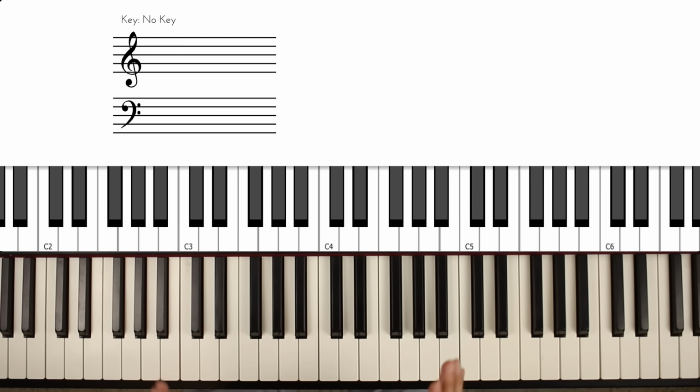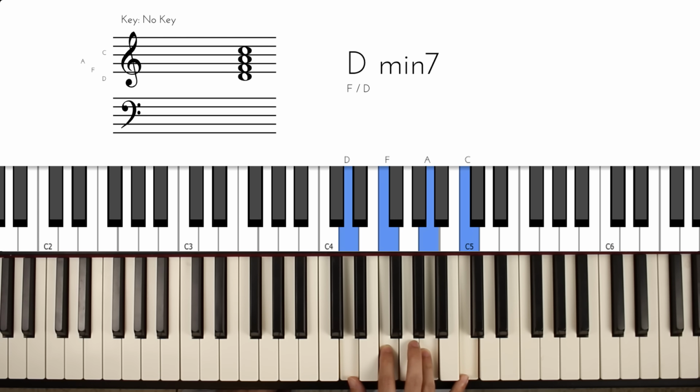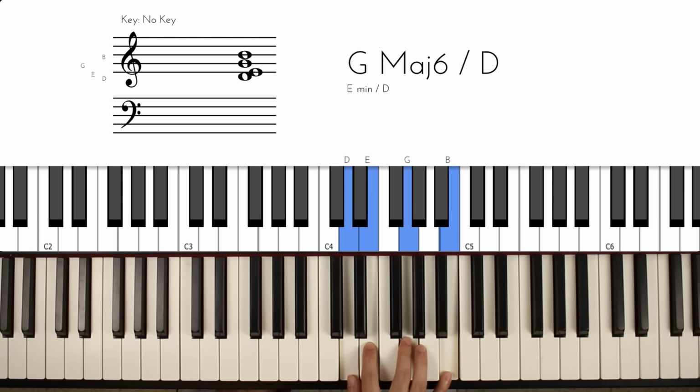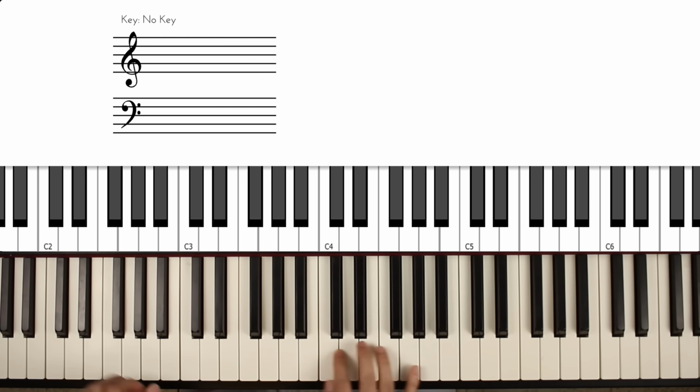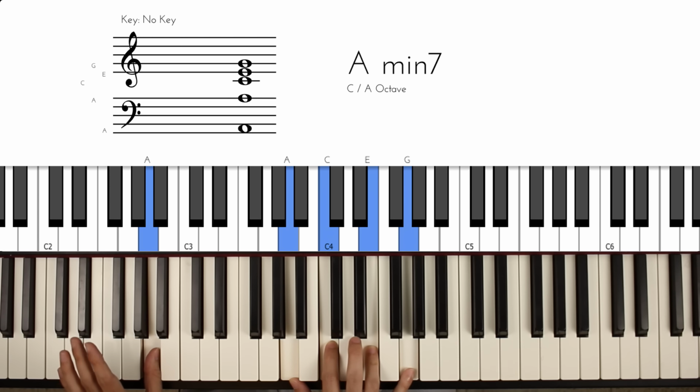Now, the real answer to this question is that it depends on the context. And I'll give you a couple of examples of how the context changes the answer. So let's say I have a D minor 7 to an E minor 7 to an A minor 7. So played one after the other, we get something like this.